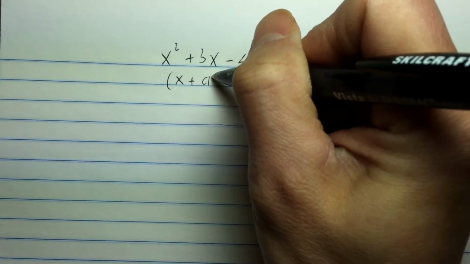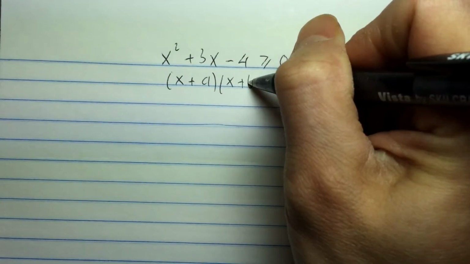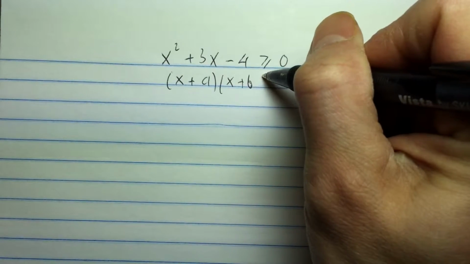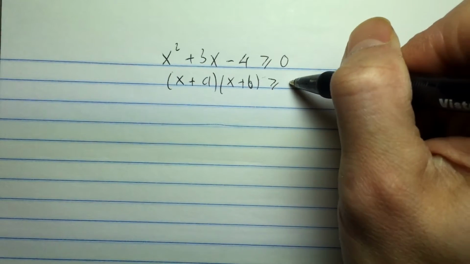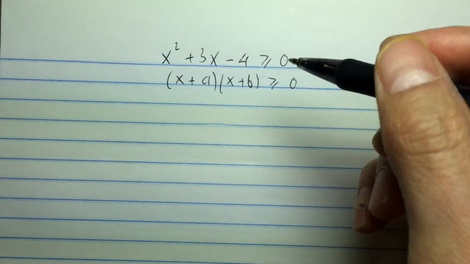(x plus a)(x plus b) bigger than or equal to 0. I need to find a and b based on the equation.